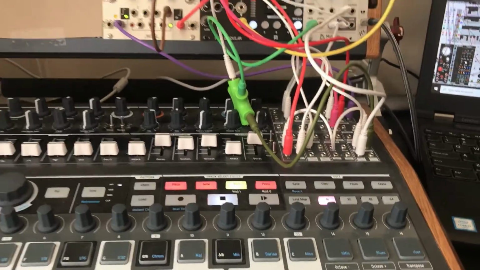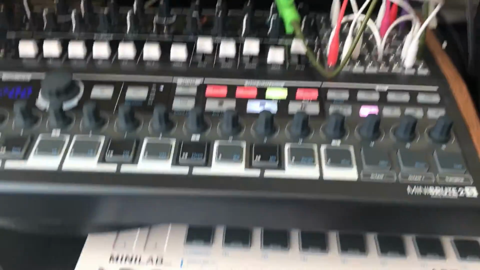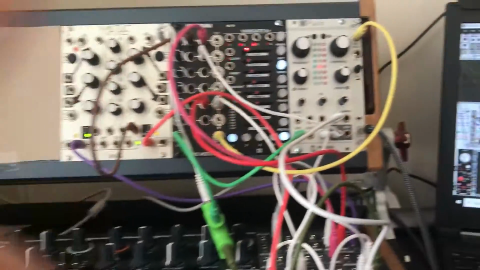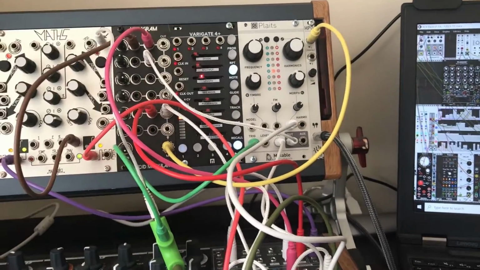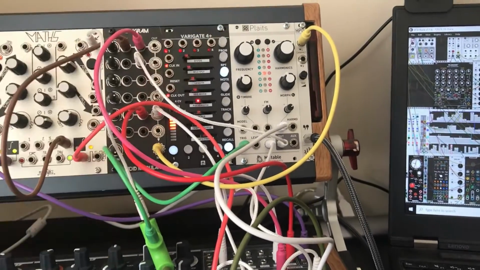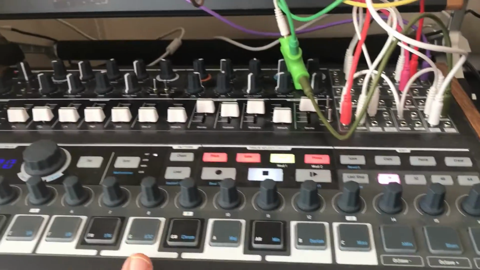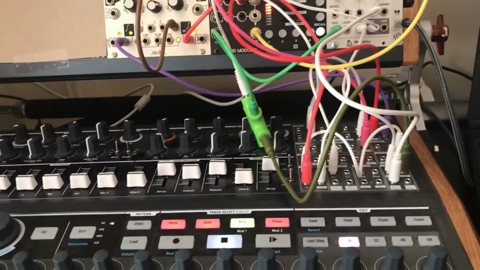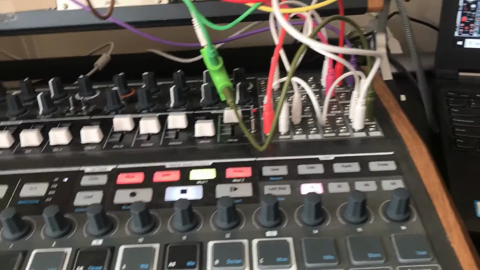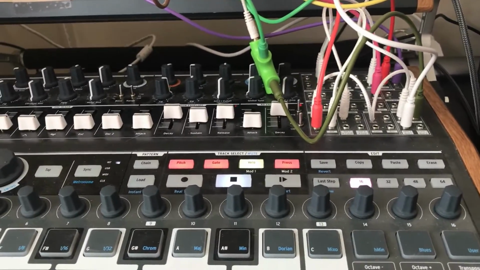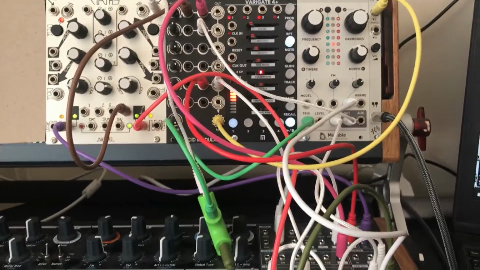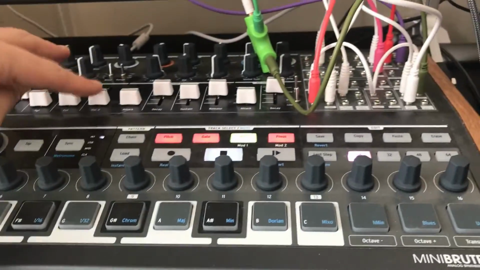And then outside of the computer is where this main voice is happening. There's two voices happening. There's Plaits on resonator mode or whatever it's called, where it sounds like bells, and then the minibrute tuned to the same note. So I get that bell part right here and bring up some sliders.